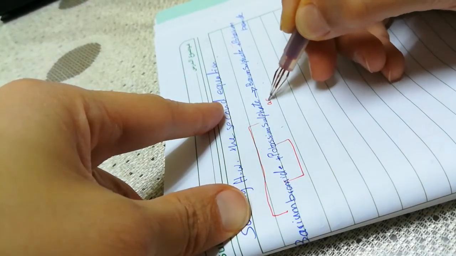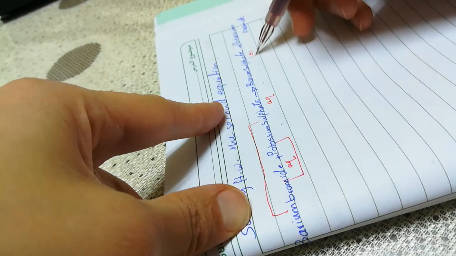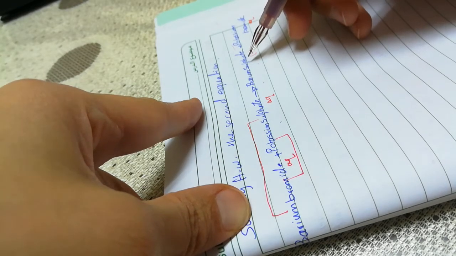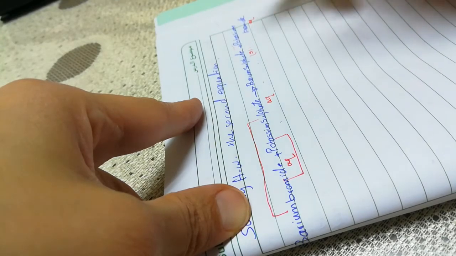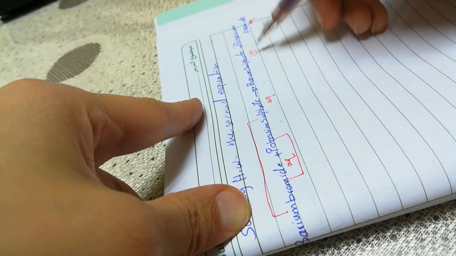This is AQ, and this is AQ. This is solid, and this is AQ. How can I know that this is solid? According to the solubility rules on page 137, or you can study it from the notes in your copybook. All sulfates, or most sulfates, are soluble except one of the exceptions, barium. So barium sulfate is insoluble. You must memorize it.